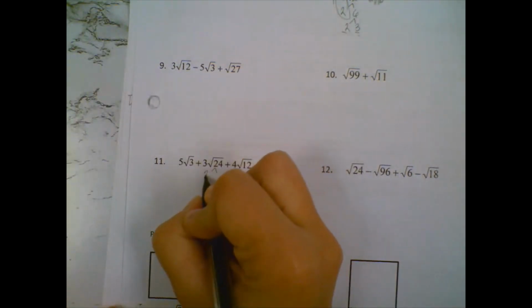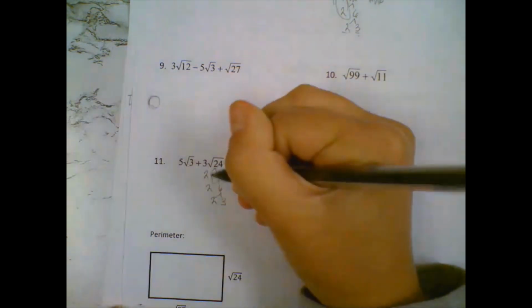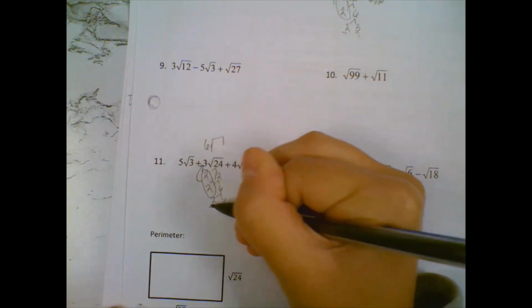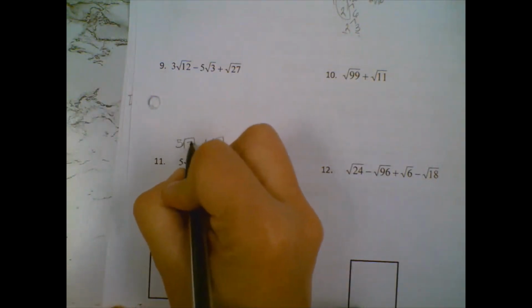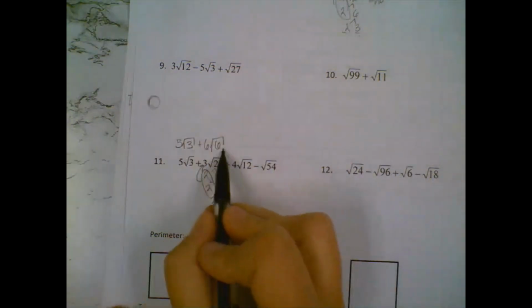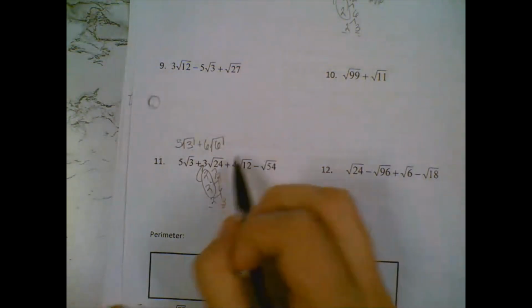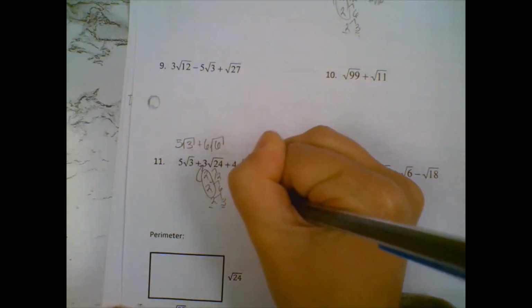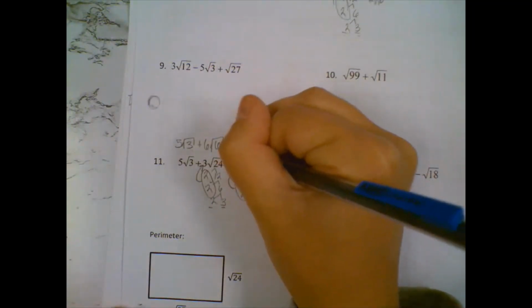Okay, 24 breaks into 2 and 12, 2 and 6, 2 and 3. Couples go out, so 2 times 3 is 6, and then singles go back in, so 2 times 3 is 6 as well. This first one, the 5 root 3, didn't change, so that's just going to come up, right? So 5 root 3, 6 root 6. We already see we have two things that are not like terms, but you never know what will happen here, so we'll keep going. 2 and 6, 2 and 3. The 2's come out, so 2 times 4 is 8, and then the single goes back in, root 3.